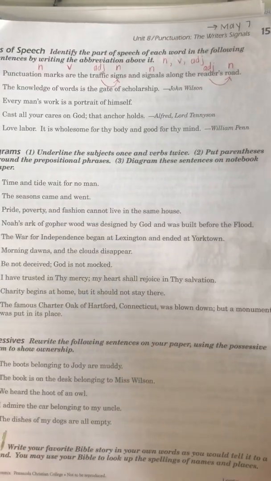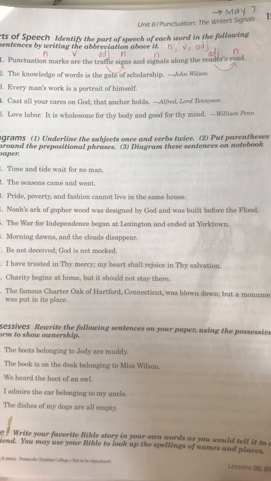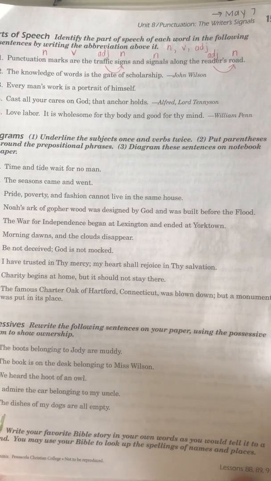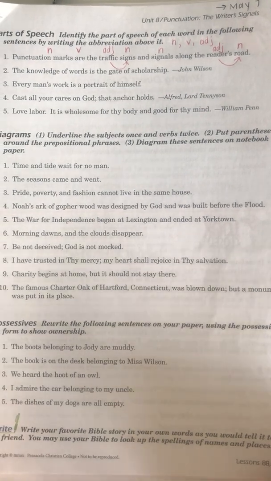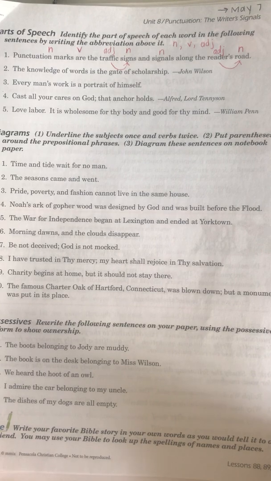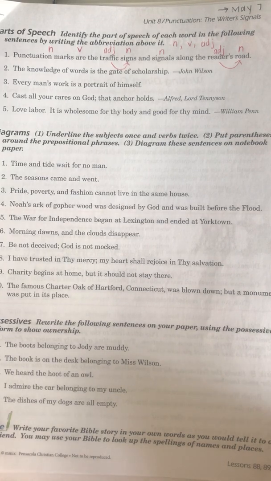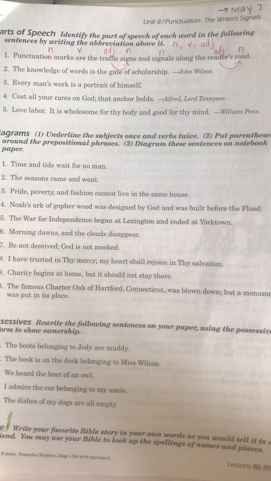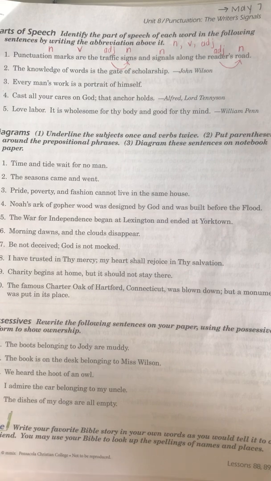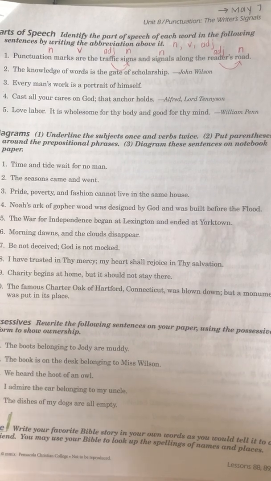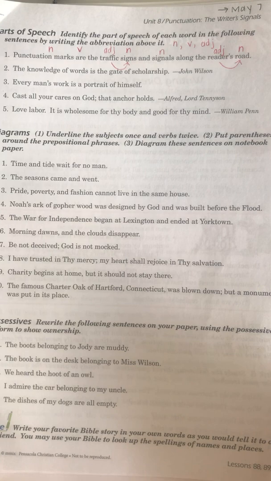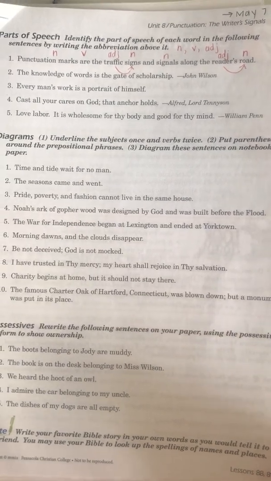Then on the bottom, or in the middle I should say, where it says diagrams, it says to underline the subjects once and verbs twice. We've been doing this all year, so that should be quite easy. Then you're going to put parentheses around the prepositional phrases. So again, we've been doing prepositional phrases for a very long time, and we've been diagramming them all year. So these should be quite easy to do, although I know that diagramming takes a little bit of time.